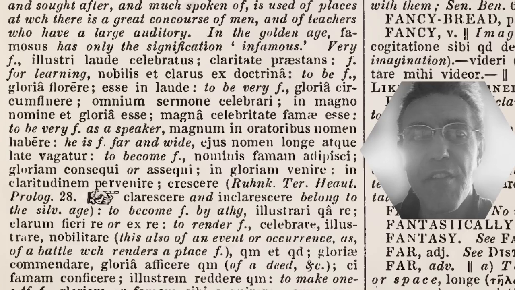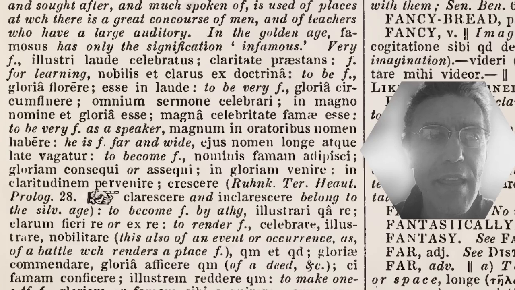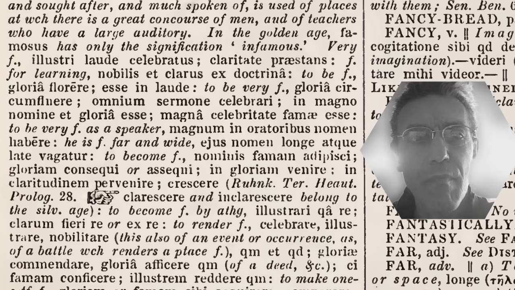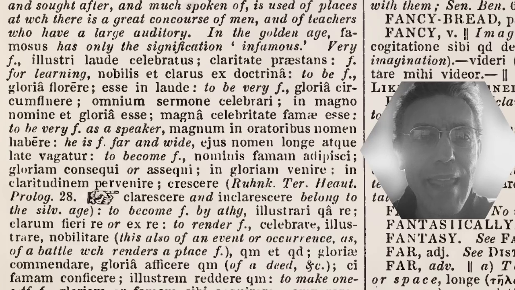To be very famous: gloria circumfluere, omnium sermone celebrari, in magno nomine et gloria esse, magna celebritate famae esse.